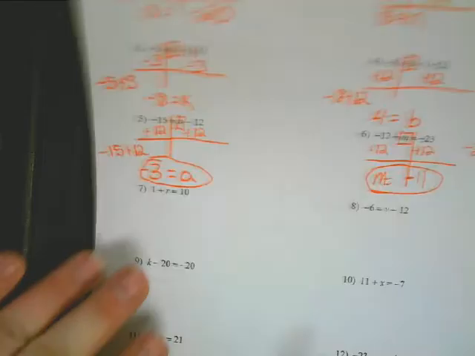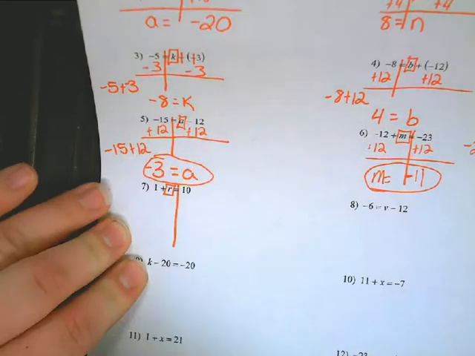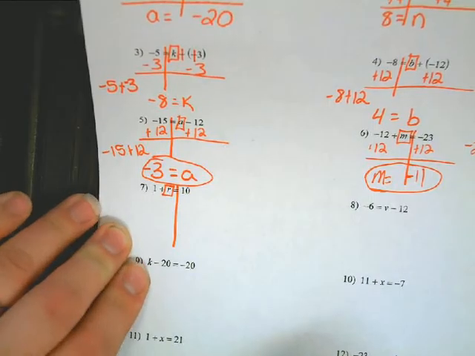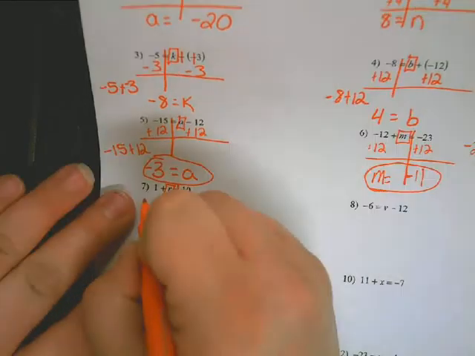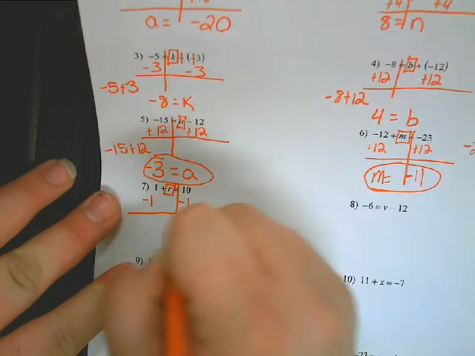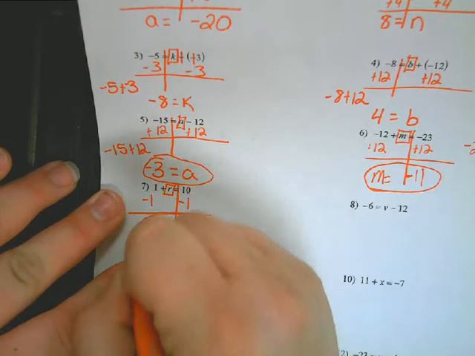Okay, number 7. Box my letter. Draw my line. Now what? Minus 1 on both sides. So I'm left with R is equal to 9, because 10 minus 1 is 9.